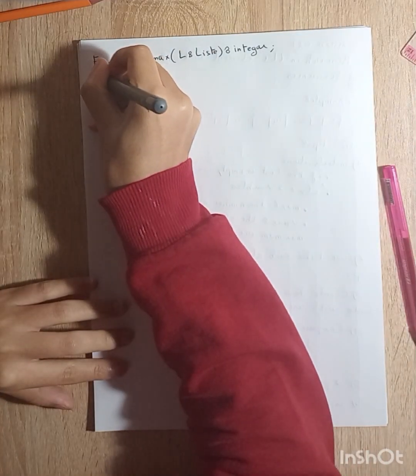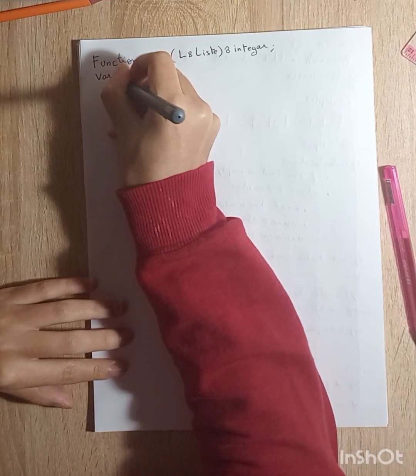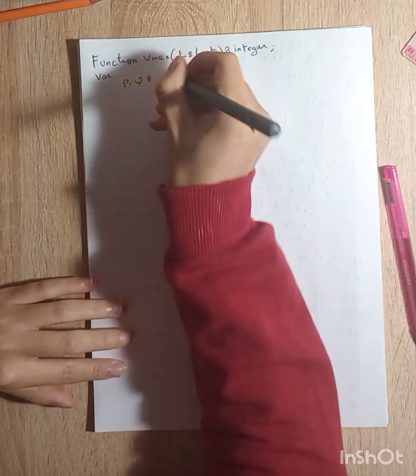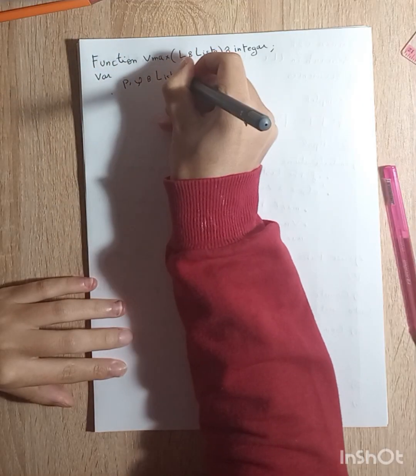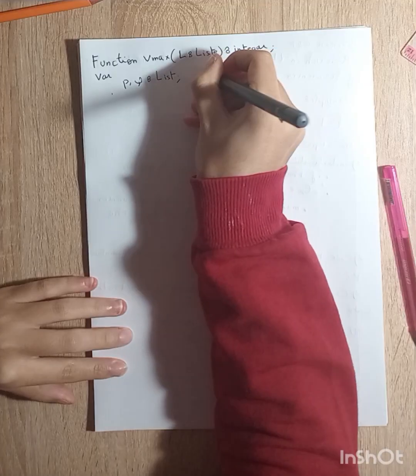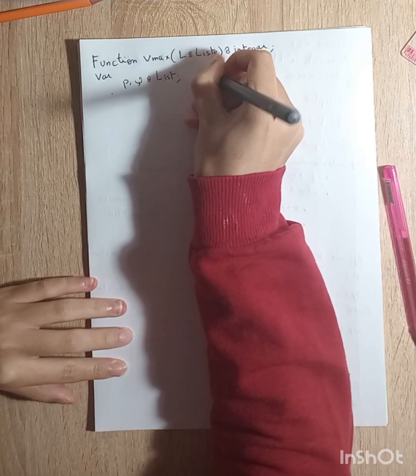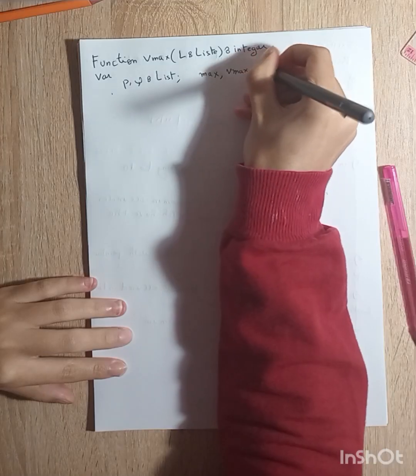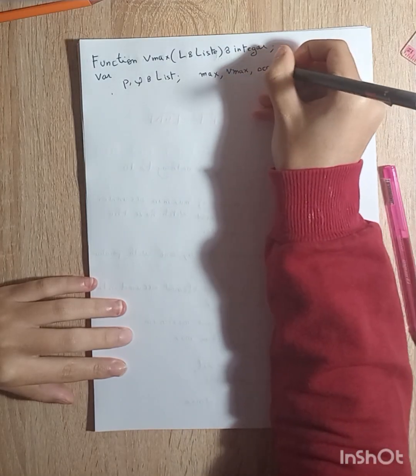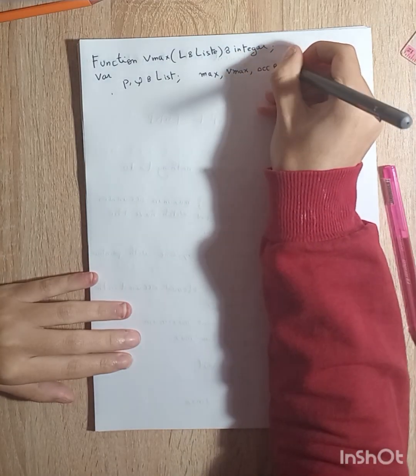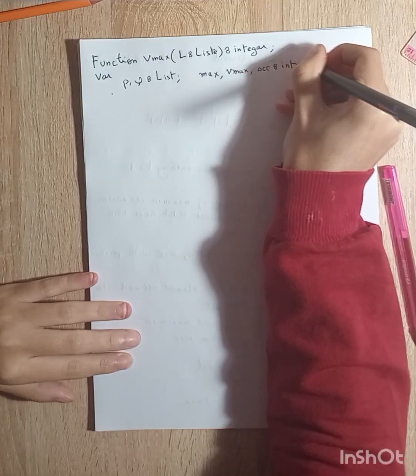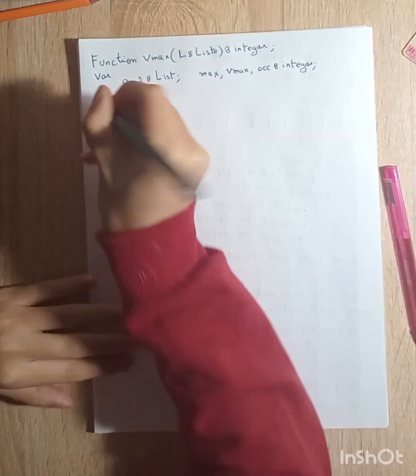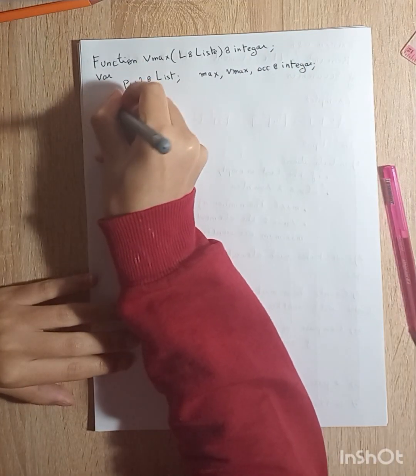As variables, we have P and Q, which are pointers. We have max, Vmax, and OCC, a counter that will count the occurrences, which are integers. We will begin now.